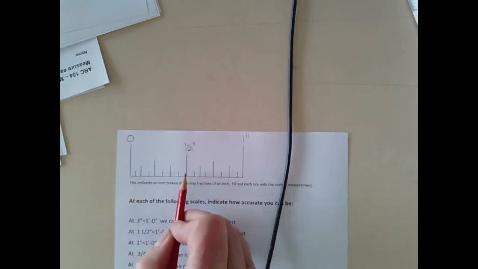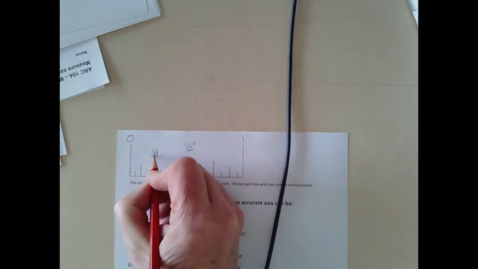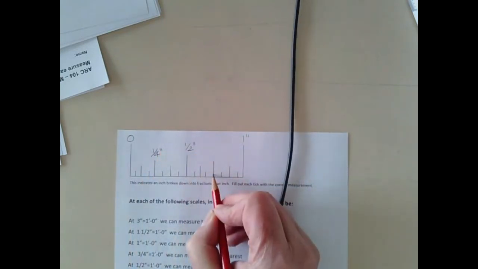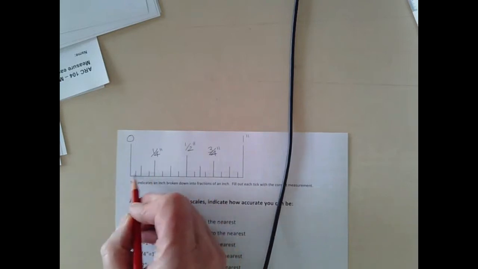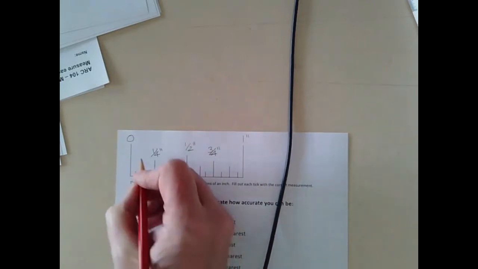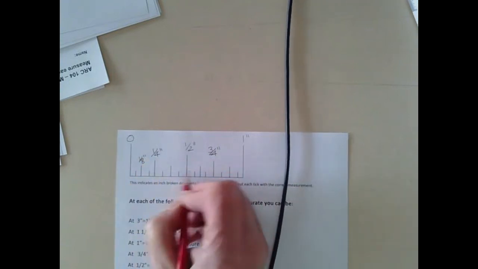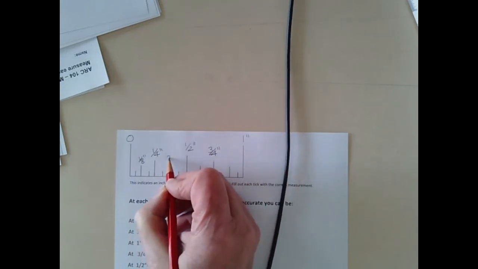So what would halfway between 0 and a 1/2 inch be? I've got to redo this with my spacing better, but what would that one be? 1/4 inch. So what would halfway between 1/2 and 1 inch be? 3/4. Okay, so now halfway between 0 and 1/4 is what? 1/8, yep. And halfway between 1/4 and 1/2? 3/8. Do you guys understand that?